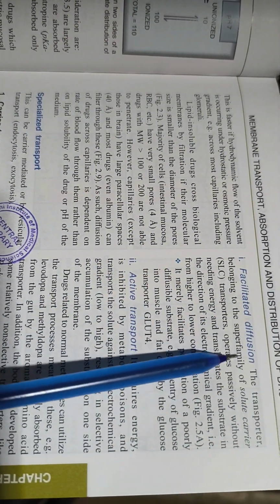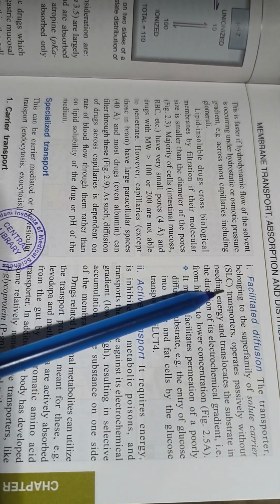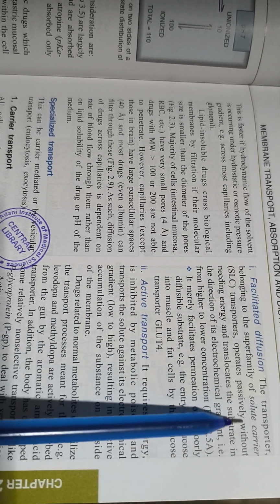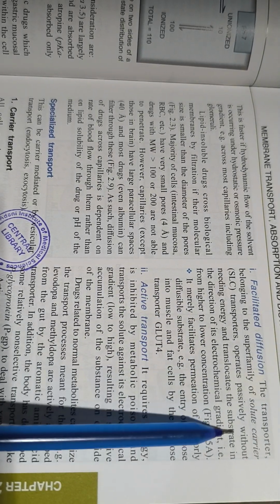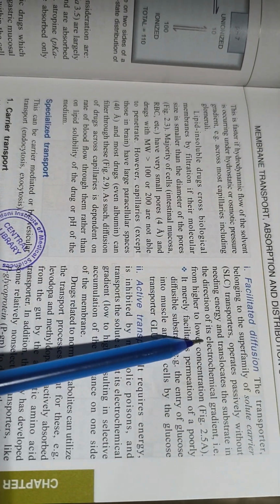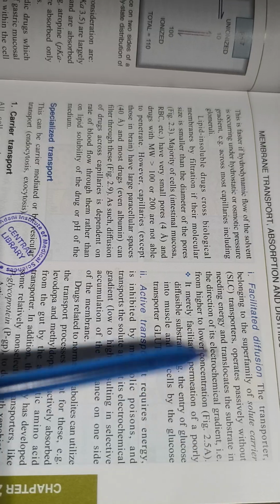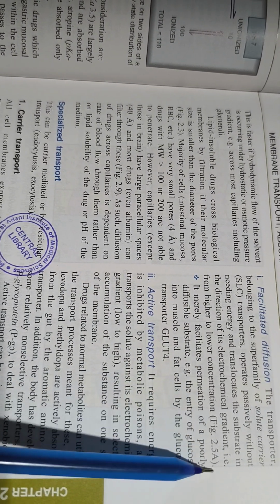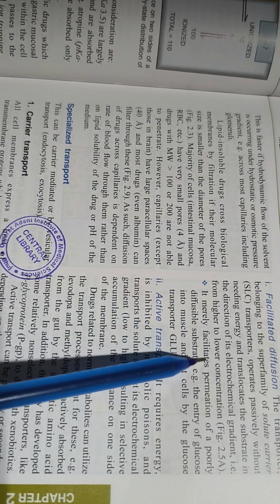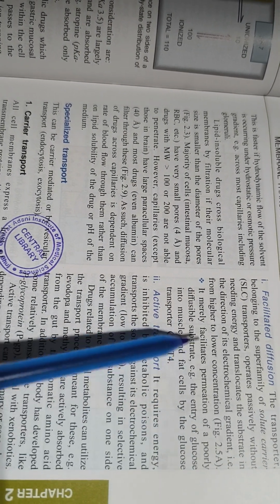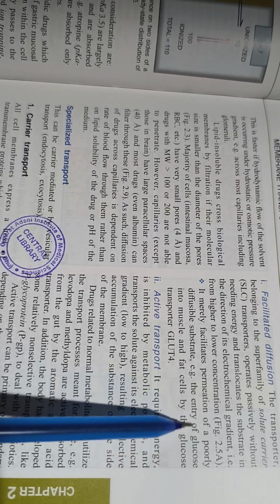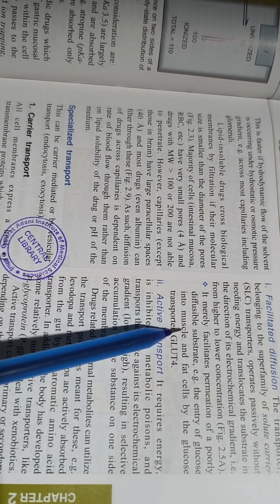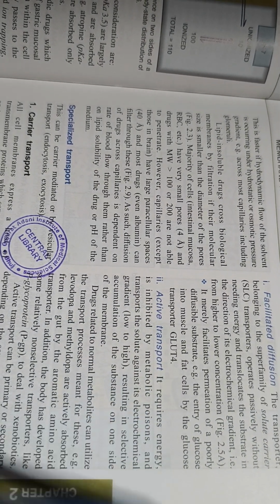The transporters belonging to the superfamily of solute carrier SLC transporters operate passively without needing energy and translocate the substrate in the direction of its electrochemical gradient, that is from higher to lower concentration. See figure 2.5a. It merely facilitates permeation of poorly diffusible substrates, for example the entry of glucose into muscles and fat cells by the glucose transporter GLUT4.